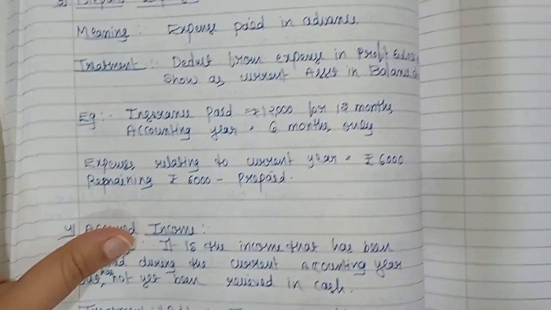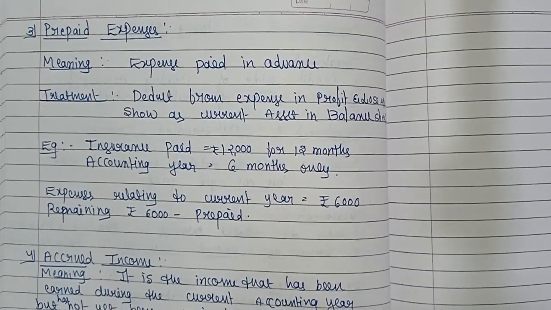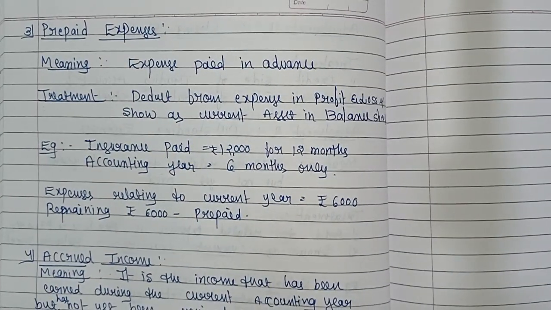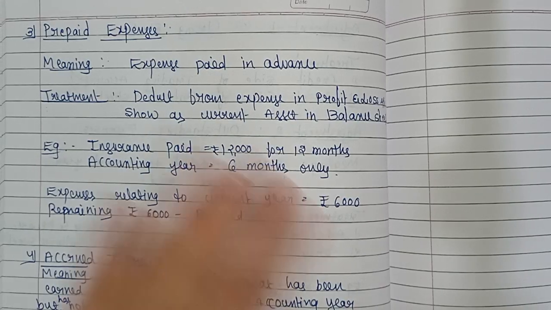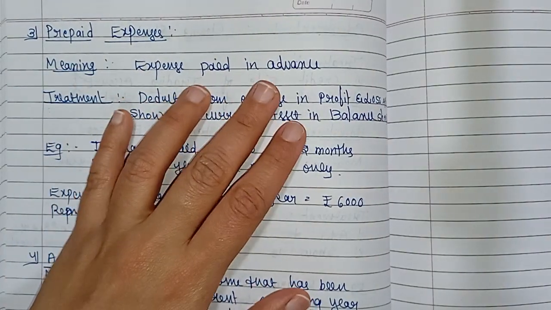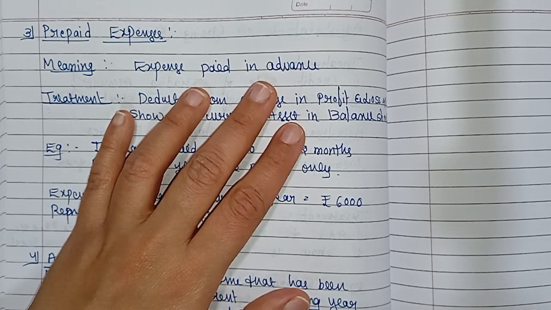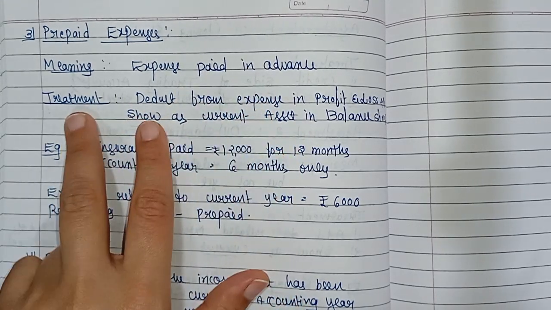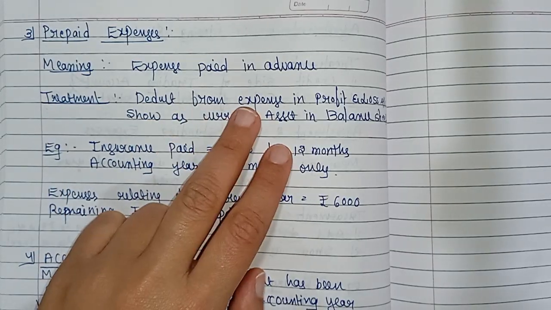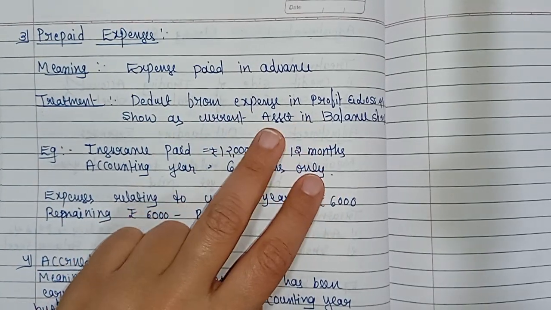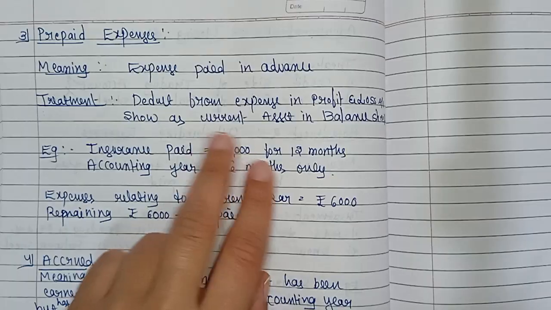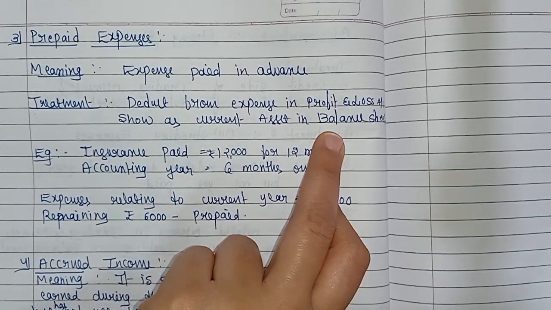Clear? Now let's see the third adjustment, that is prepaid expenses. Prepaid expenses. It means what? Expenses paid in advance. Now treatment is deduct from expense in profit and loss account and show as current asset in balance sheet.